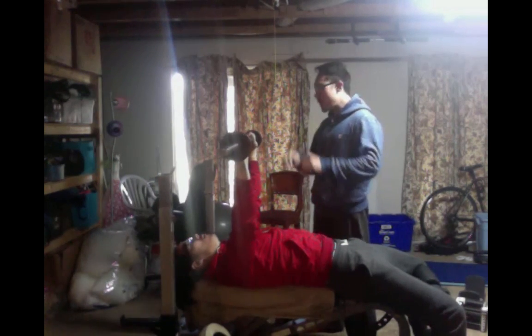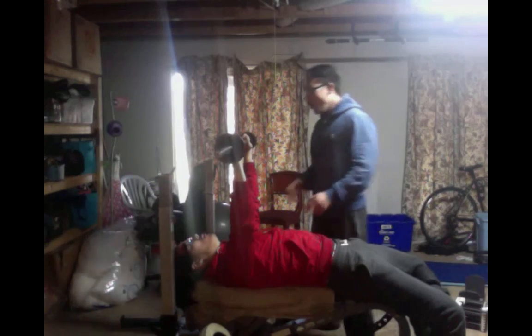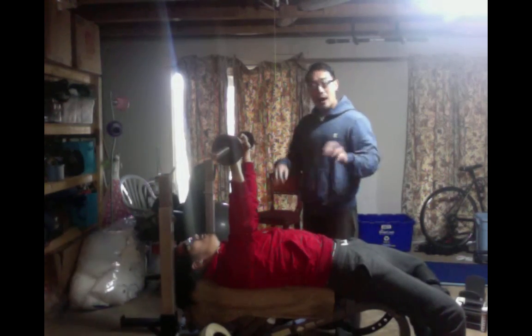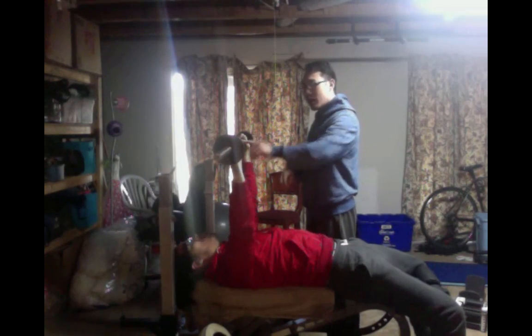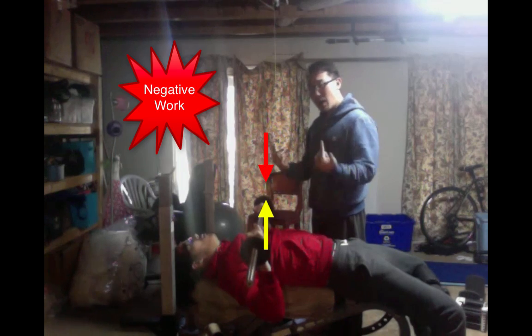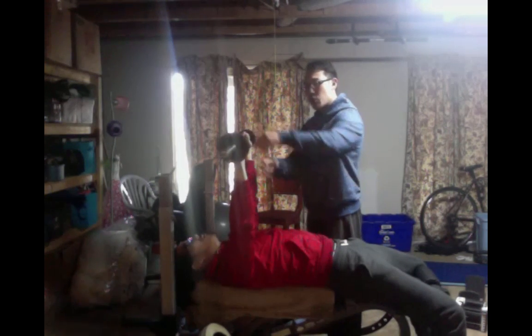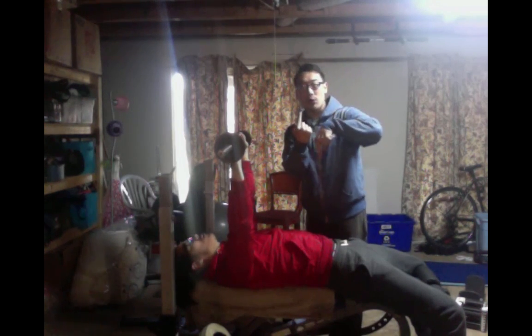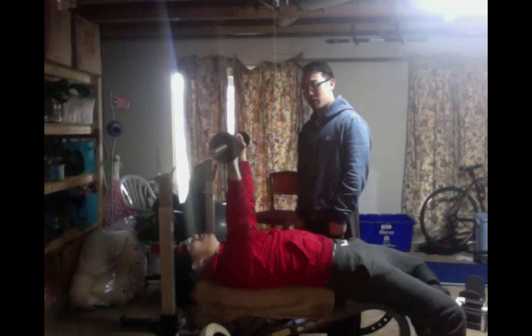Now, if we take a look at the viewpoint from the Earth, the Earth is pulling down on the bar. However, when the bar is lowered, the Earth is doing positive work. But Andy is doing negative work. So when Andy raises the bar up, the Earth wants to pull the bar down, but it's going in the opposite direction. So the Earth at that moment is doing negative work, but Andy just did positive work.